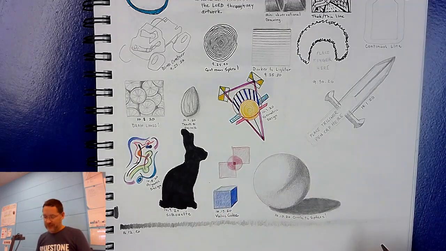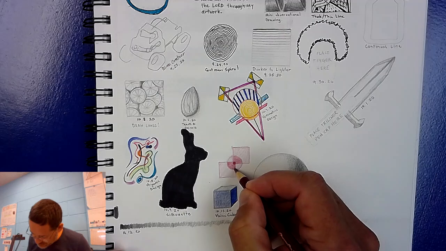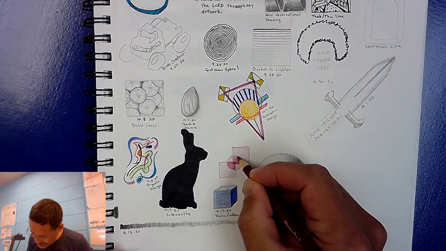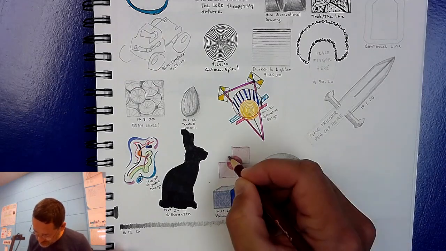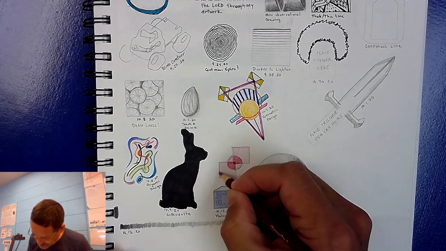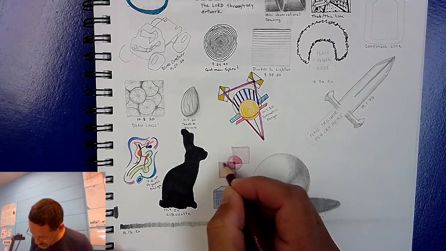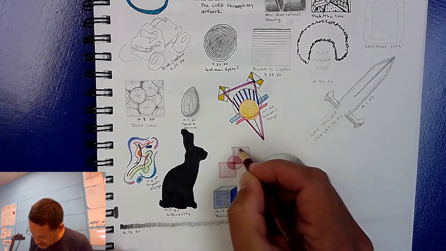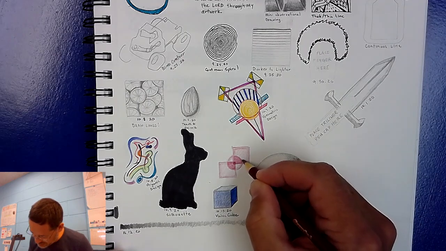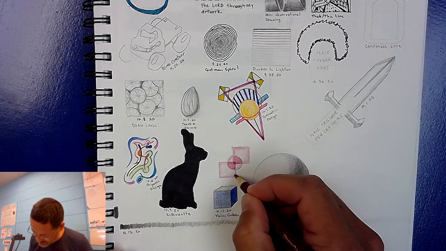So there we go. And if you wanted to get fancy, you could maybe darken the edges a little bit, make it look a little more interesting, but not necessary. Just kind of making the edges look like they fade into the middle. Just adds a little more interest.